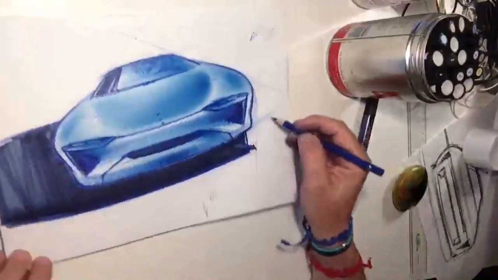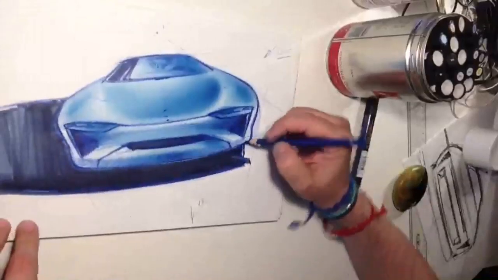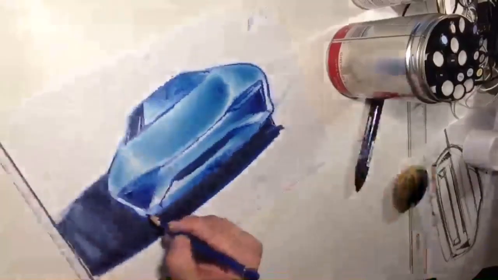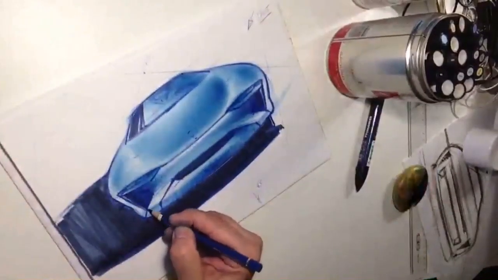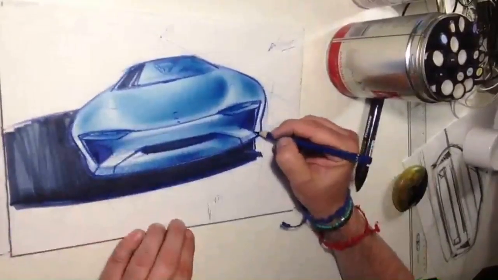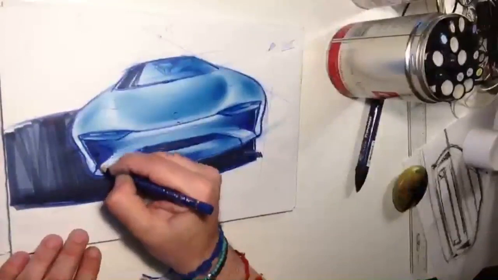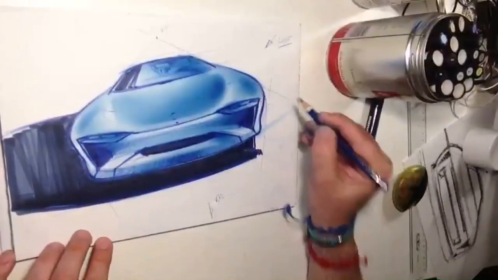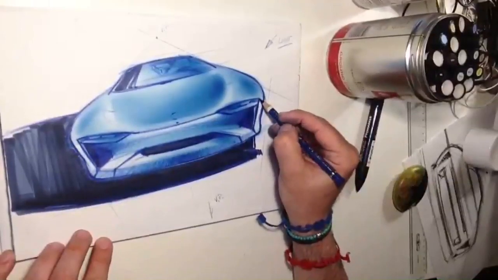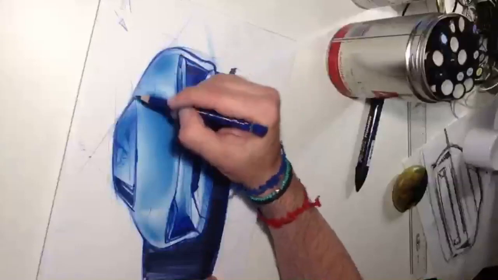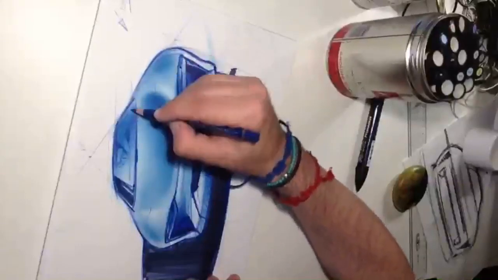And of course, let's do the line of the hood, you know, the hood line.